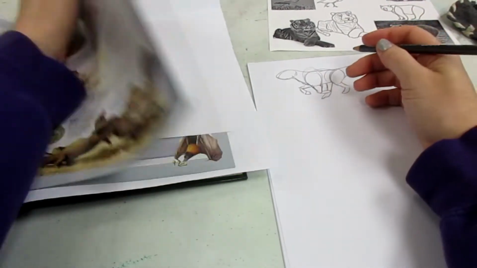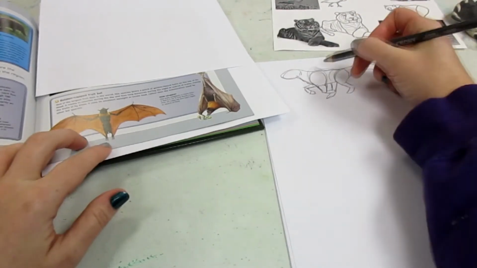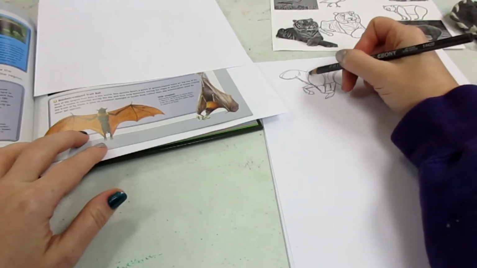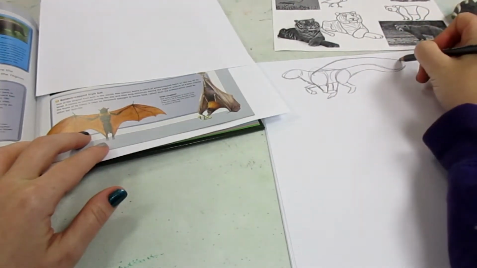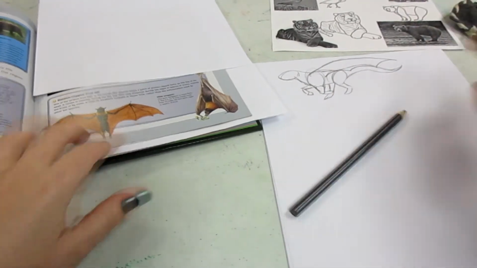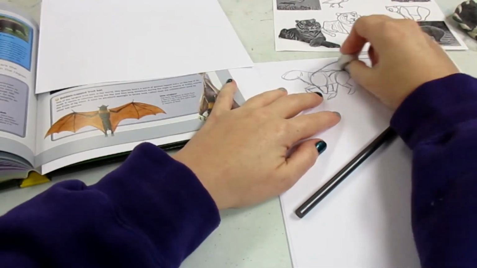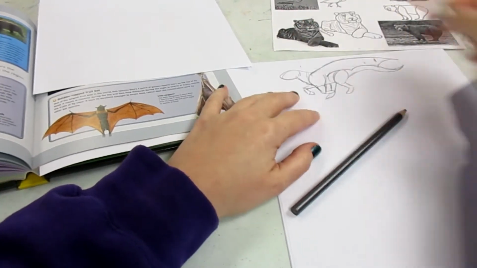Okay, and then what if I want to do wings? I'm going to reference a bat wing, kind of a classic. And if I could clean this up a little bit, maybe we can see what's going on better, how my dragon's coming along.